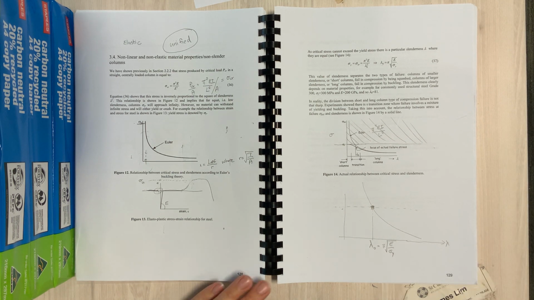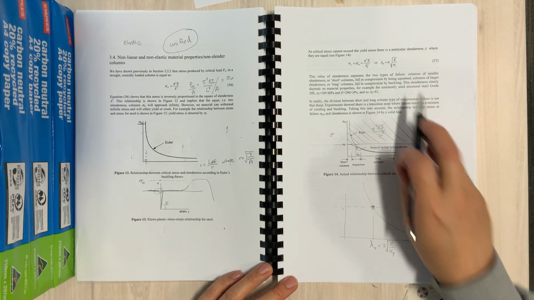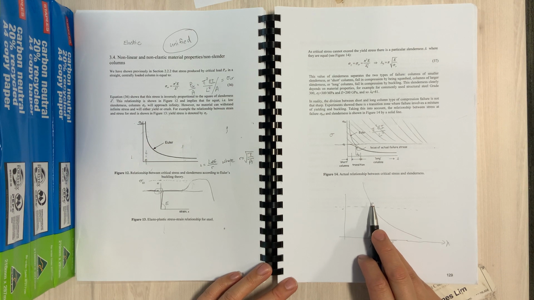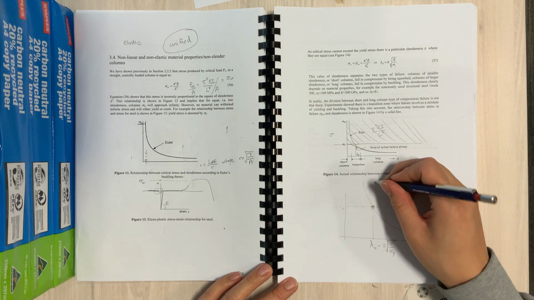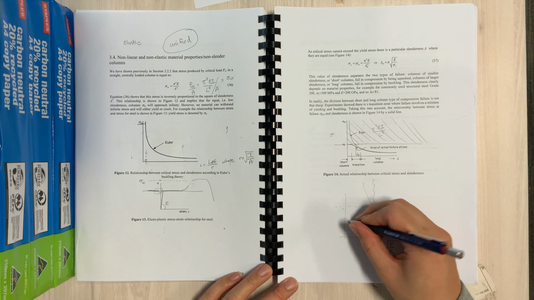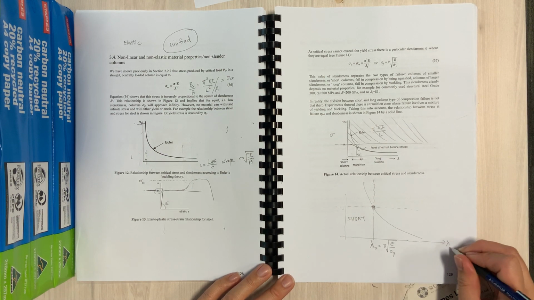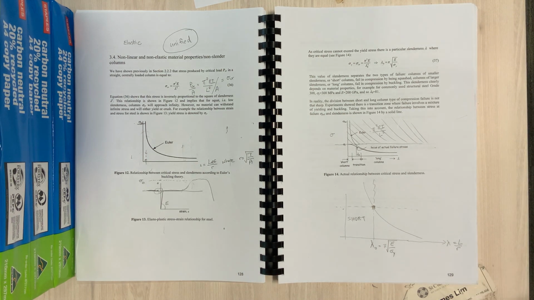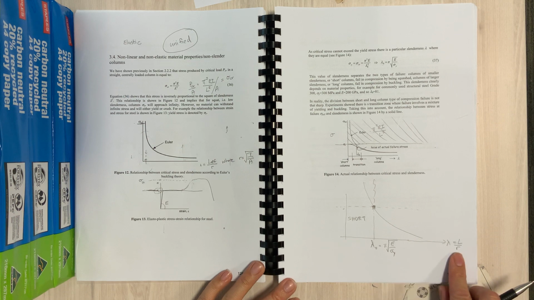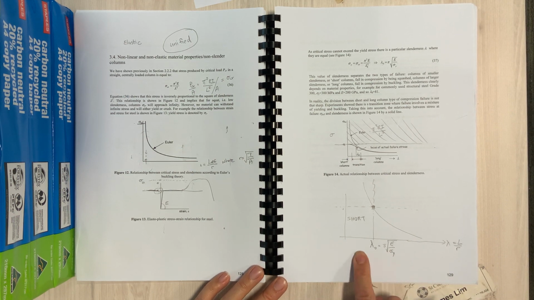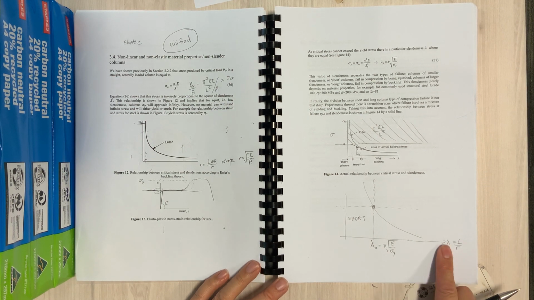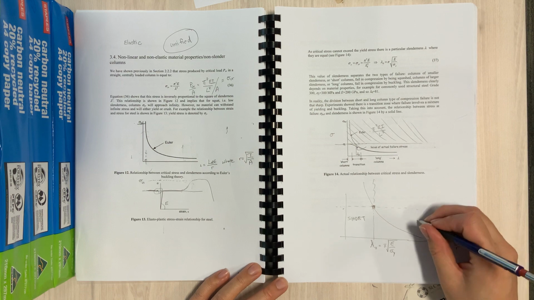So this value of slenderness separates two types of failure. Anything here is called a short or stocky column. Remember that lambda is equal to L over r, so you work out the slenderness. If it's less than that value, then you call your column a short column, and if it's greater than that value, then you would call it a long column.